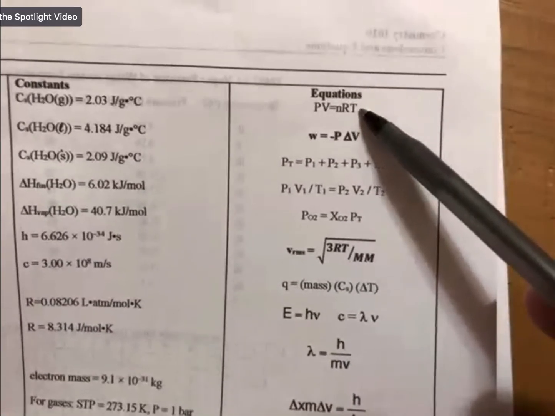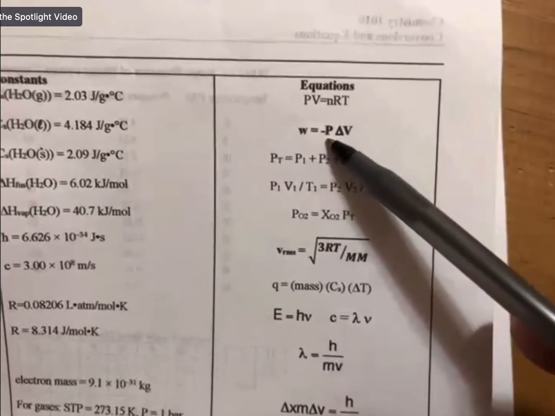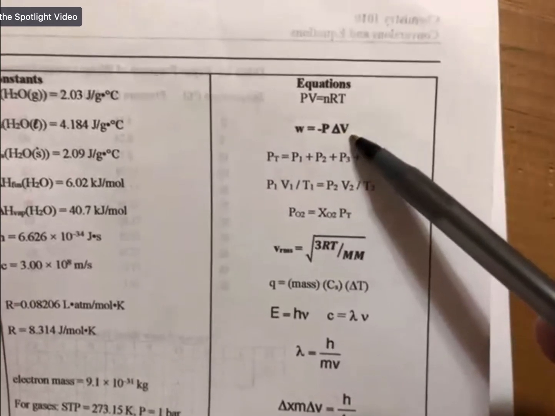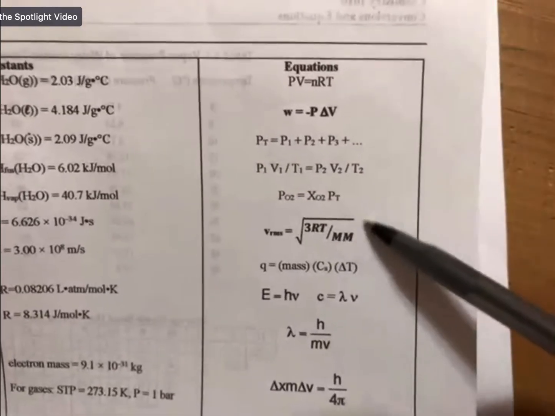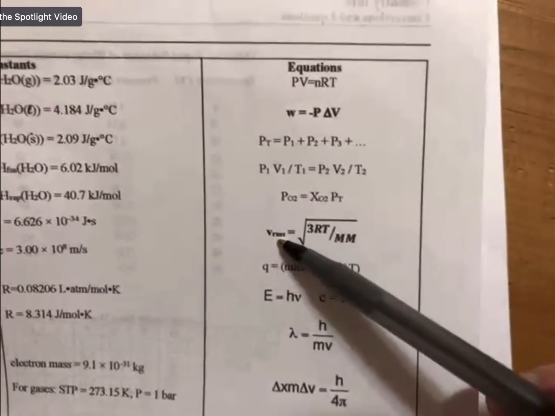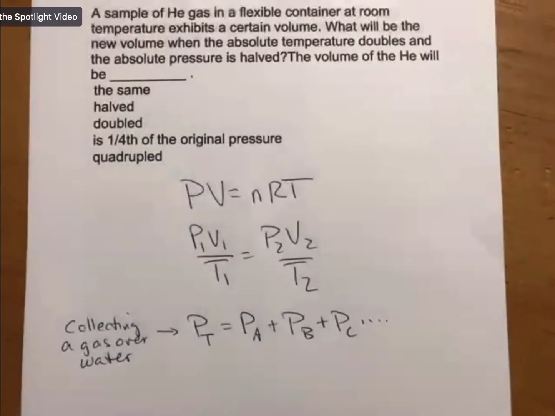And then I have the ideal gas law up here. I also have the work equals minus pressure times delta volume. I even have one or two extra equations on here. So we don't deal with what's called the RMS velocity, but some of my other classes do. So it's on there. And maybe you're not surprised that I use the same sheet for all my classes. At least it helps me somewhat keep track of some things.